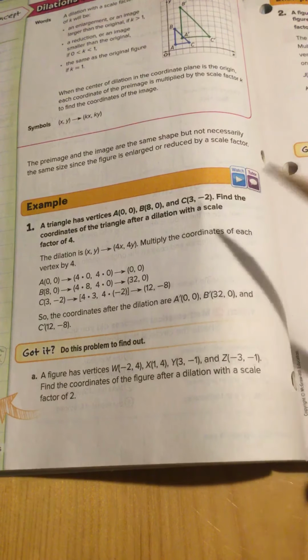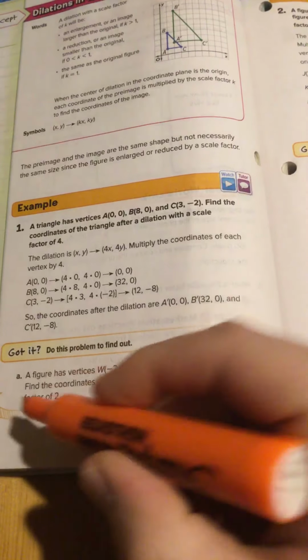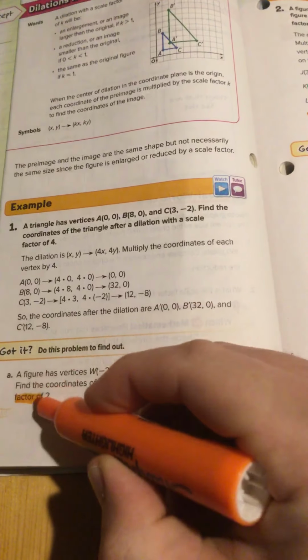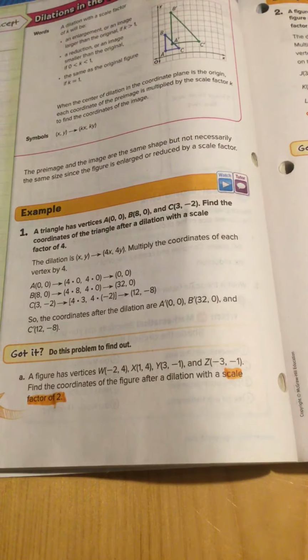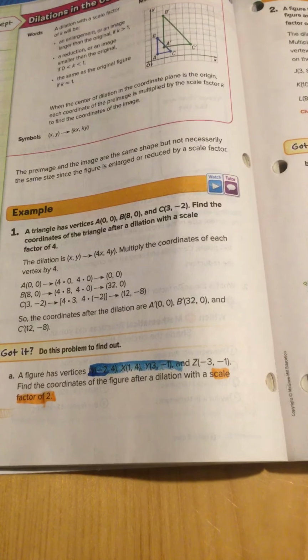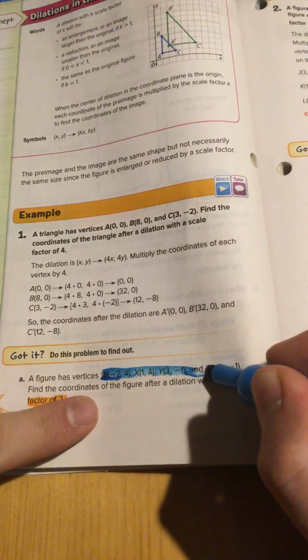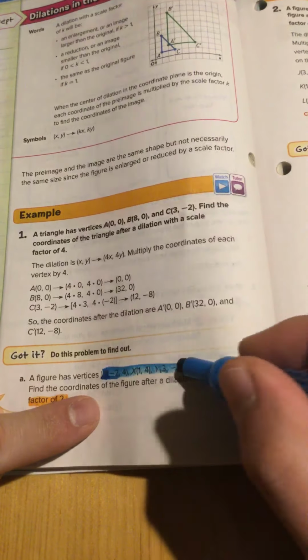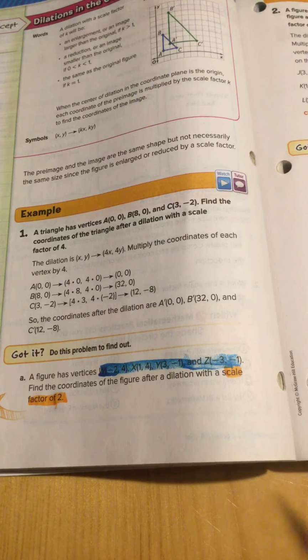Remember, you need your scale factor of 2 and you need your coordinates. Those are the things you need for these types of problems. So your coordinates and your scale factor. Try that one on your own, and when you feel like you've got it all figured out, resume the video, and I'll go through it with you. So pause it right now, and then I'll go through it.